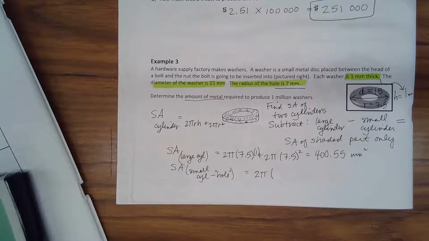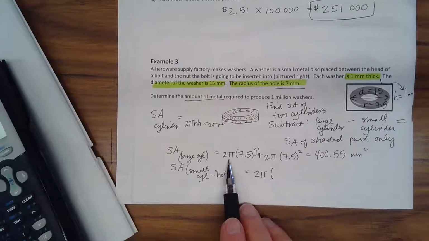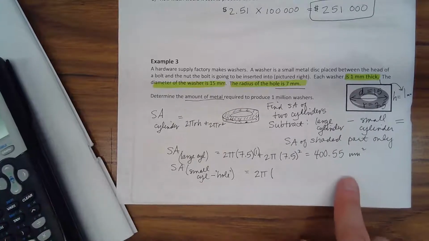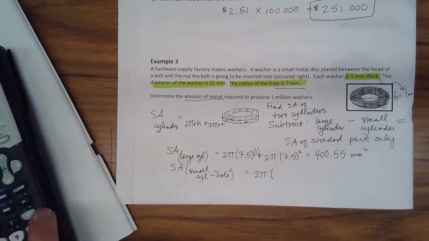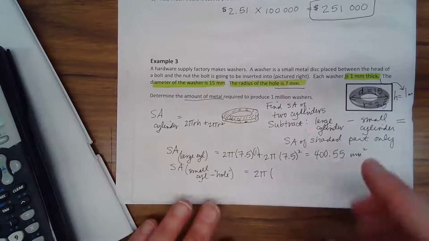Sorry, I'm going to type this over again to make sure I got the right answer. 2 times pi times 7.5 times 1 plus 2 times pi times 7.5 squared. Yeah, so that's correct. I just forgot to add the little 1 here.